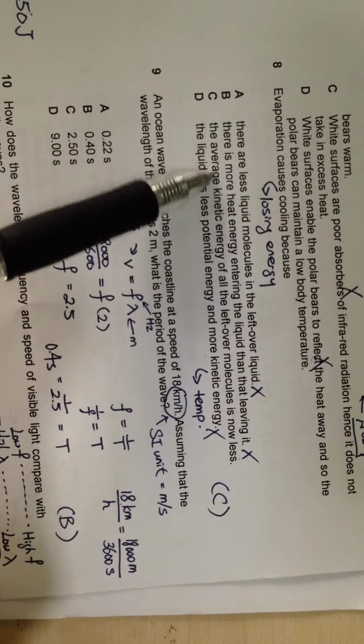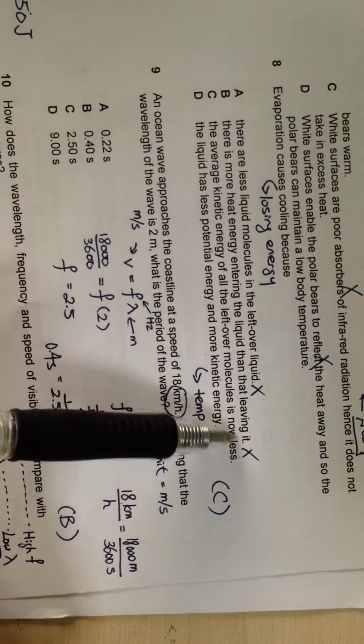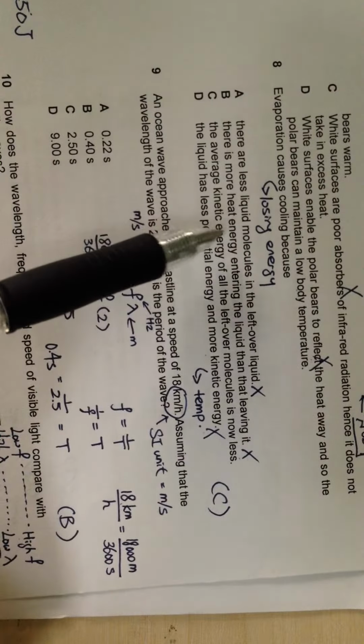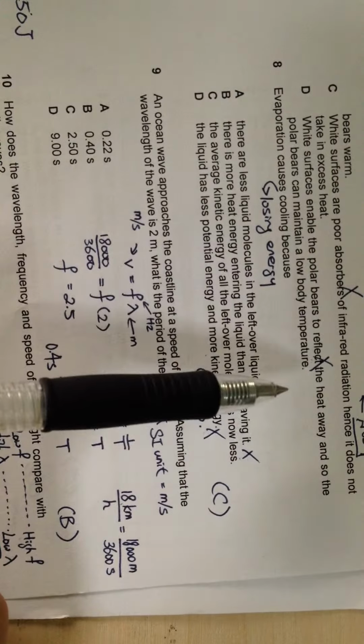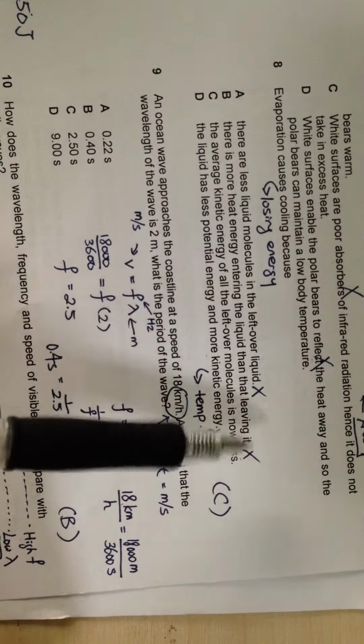If you look at C, the average kinetic energy of the leftover molecules is now less. Kinetic energy is directly related to temperature, and if you have less kinetic energy, you would have a lower temperature and therefore a cooling effect. So C is correct.